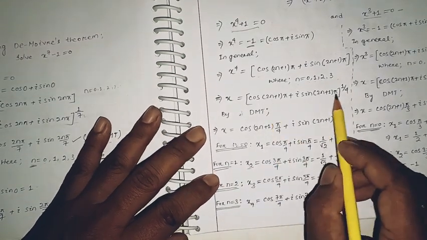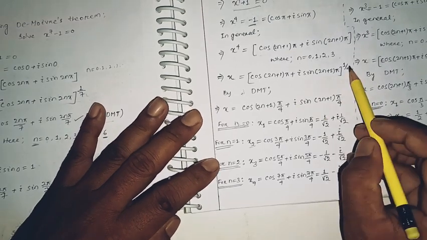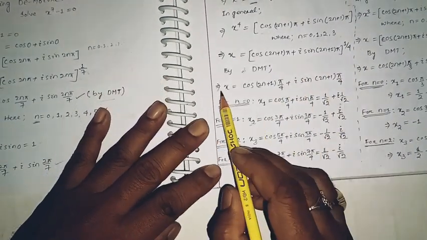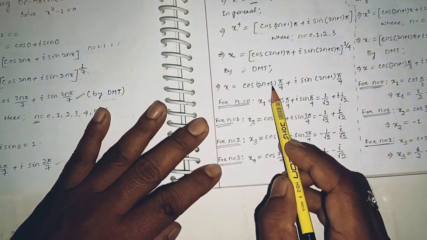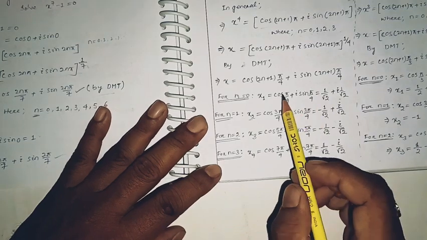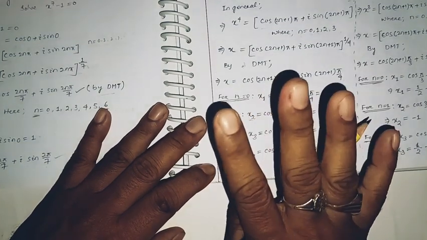Now we are going to use DMT for this equation. That means if we apply the DMT, this 1 by 4 will be multiplied with this angle and this angle. So hence we found x equal to cos (2n plus 1) pi by 4 plus i sin (2n plus 1) pi by 4. By substituting n values as 0, 1, 2, 3, we can get the 4 roots.